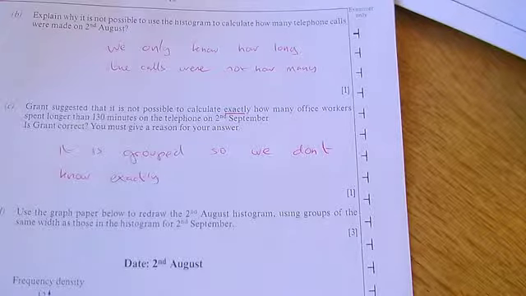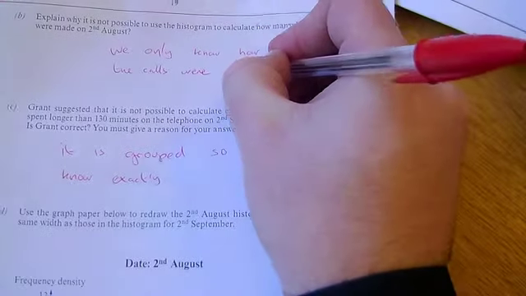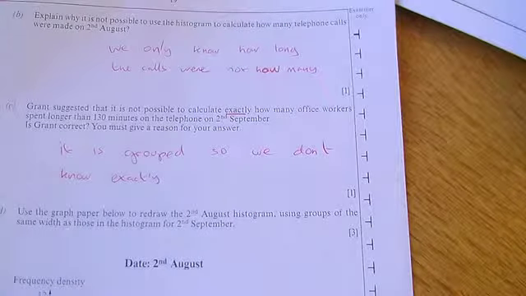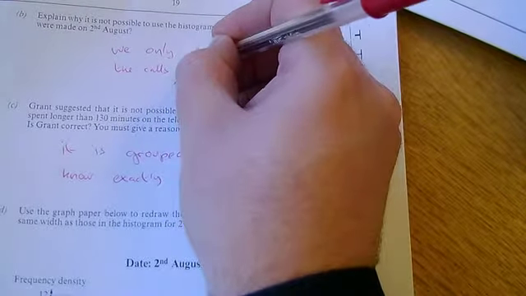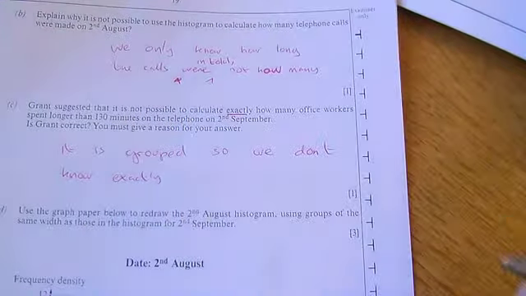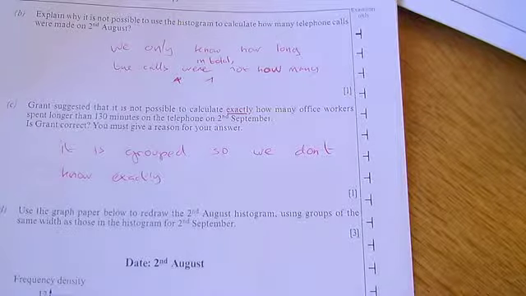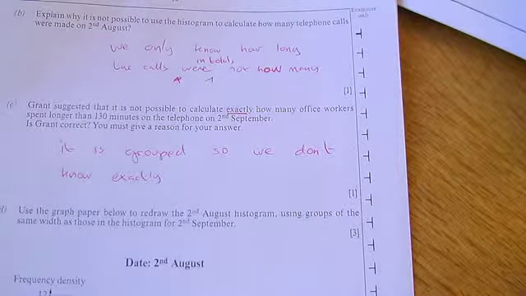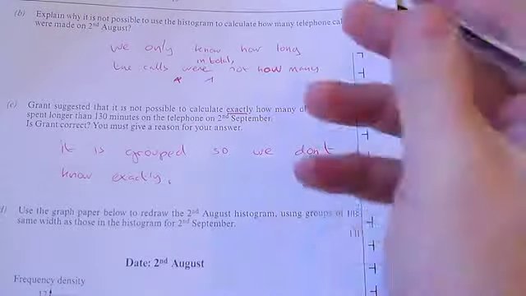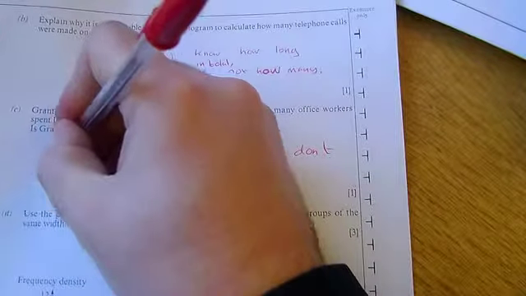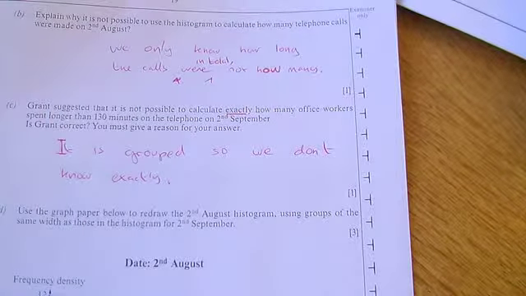We only know how long the calls will not have many. Oh, not how many. Sorry, bad writing. How many? We only know how long the calls were in total, comma, in total. Thank you very much. Not how many. I'm very sorry, Mr. Howells. I put a full stop there as well. Oh, and a full stop there as well. I'm very sorry. And it should be starting with a capital F on there.